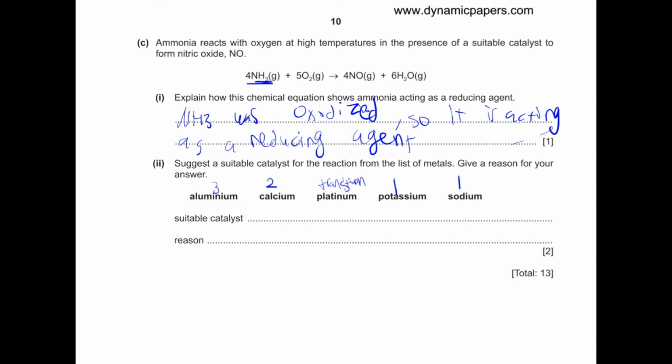So we know that the only group that acts as a catalyst is transition metals. So we're gonna say that platinum is the catalyst because it is a transition metal.